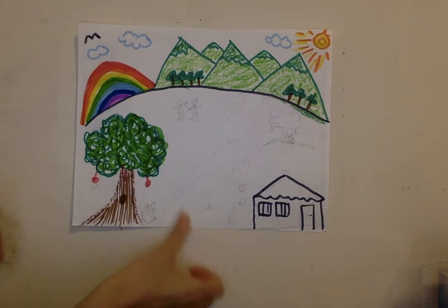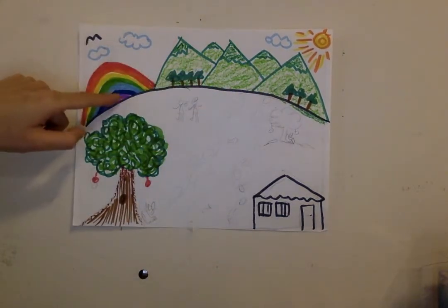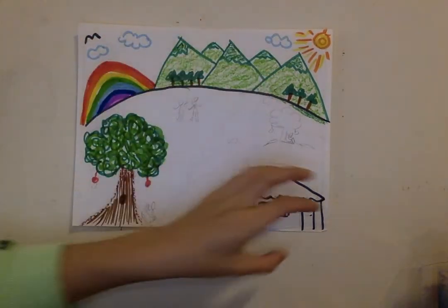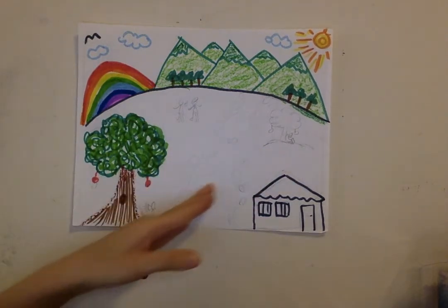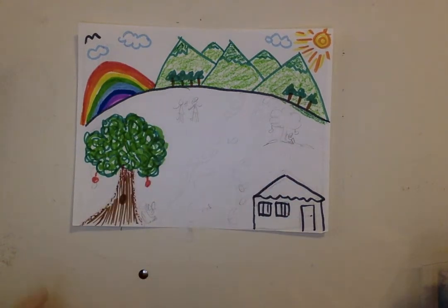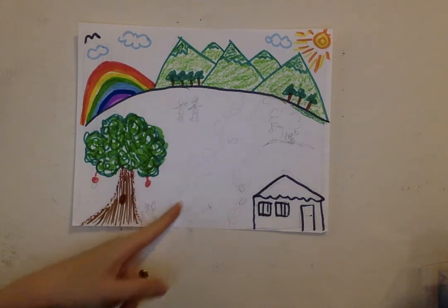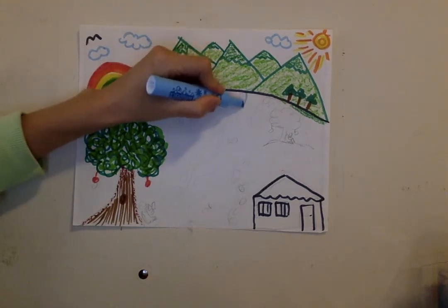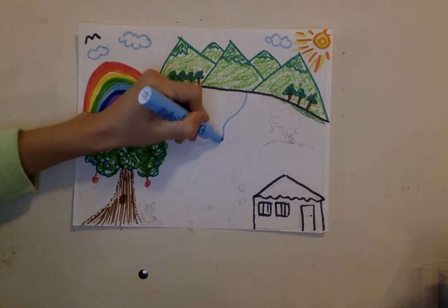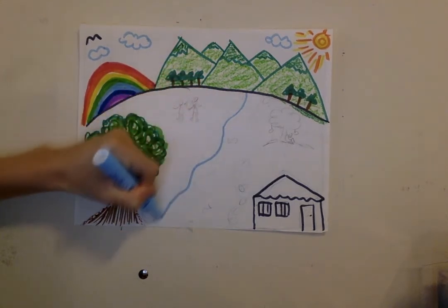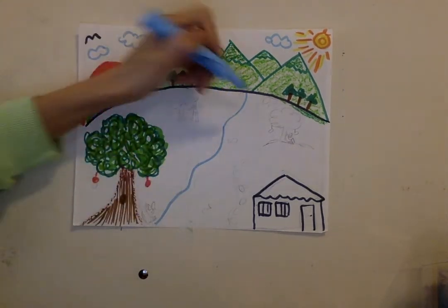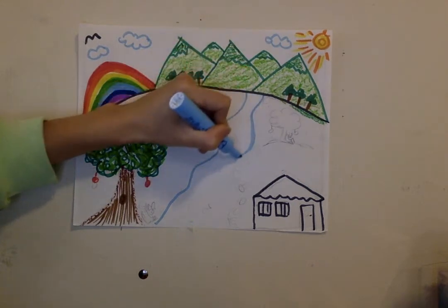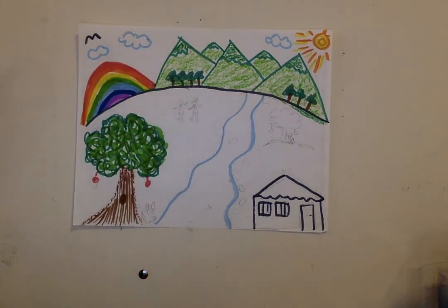So we put 3 things in the back that are far away: the rainbow, the mountains, the sun. 2 big things in the front, and then we're going to now make our middle ground. I put in a river that's going to lead from the mountains down, okay? And notice my river starts off small and goes down at an angle, and it starts off small and gets wider.